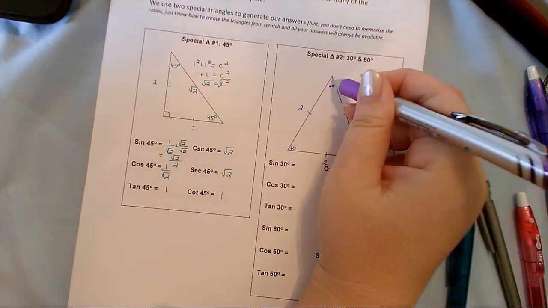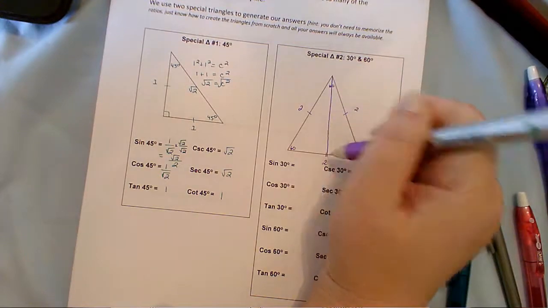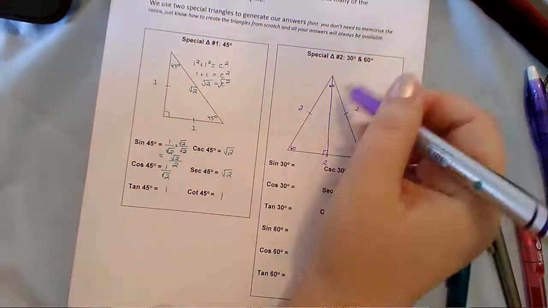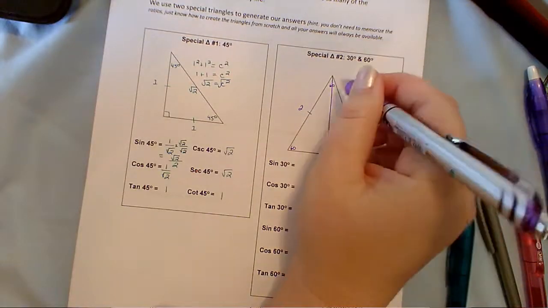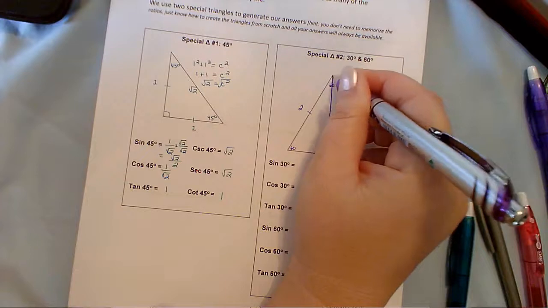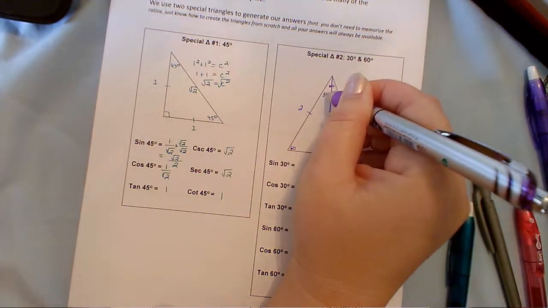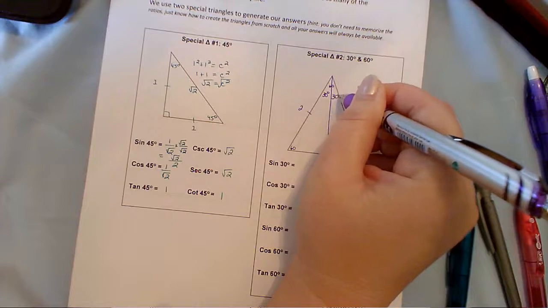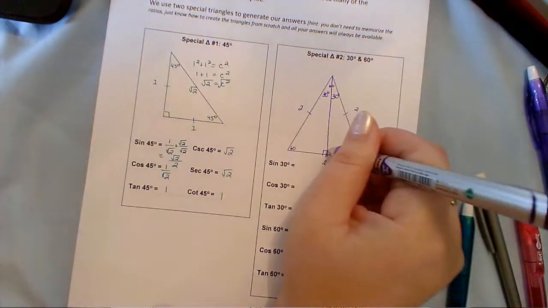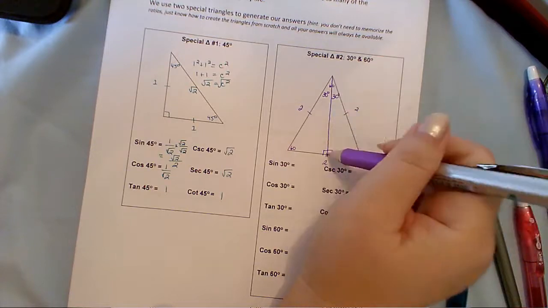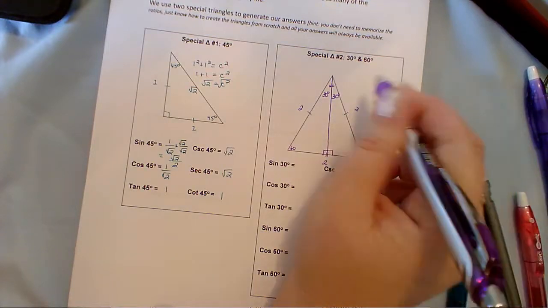Then what we do is we slice the triangle in half, dropping the altitude. Because it was a symmetrical triangle, it bisects the upper angle. So half of 60 goes here and half of 60 goes on the other side. So that's 30 degrees and 30 degrees. Now, we have 60, we have 30, and of course the altitude makes 90 with the base.